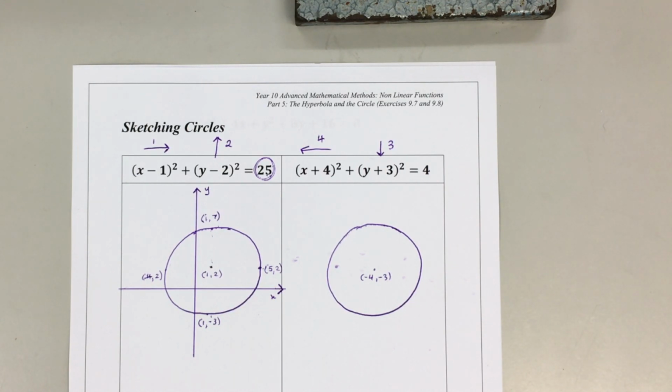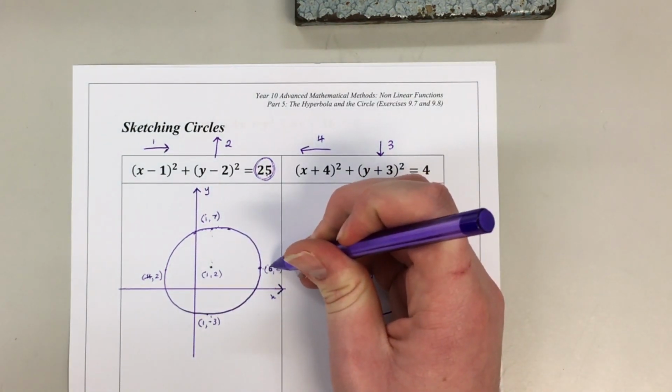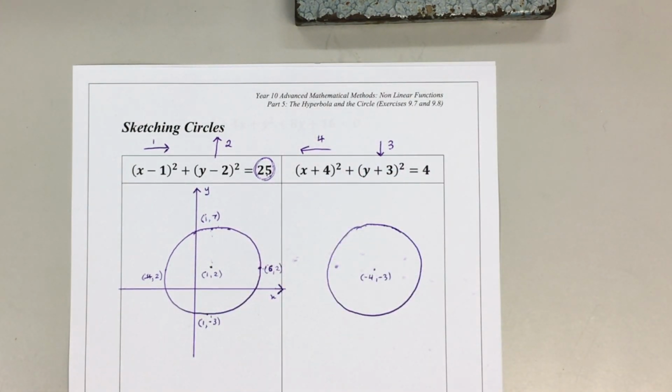Obviously, one of the things I would suggest you might want to do is... Oh, I see lots of frowny faces. Everything okay? Why is it 5, 2 on the right edge? Because that should say 6, 2. Cool, alright. That should say 6, 2.